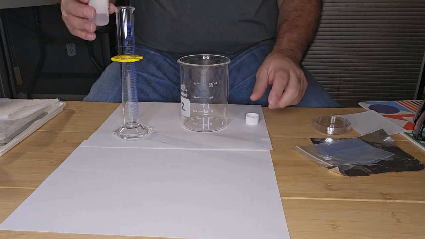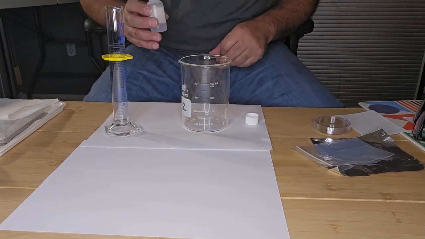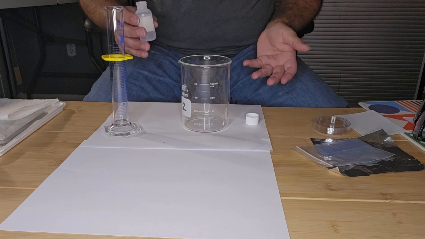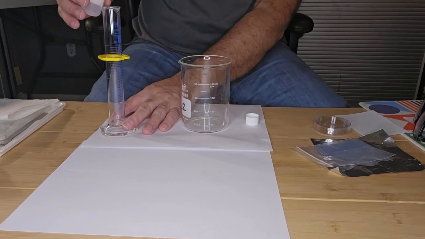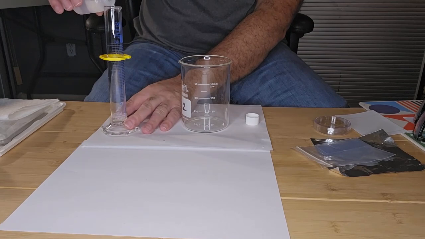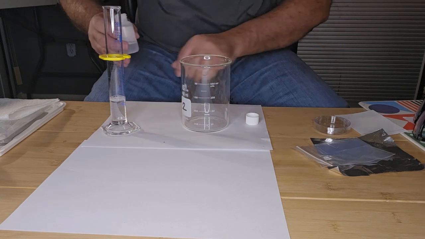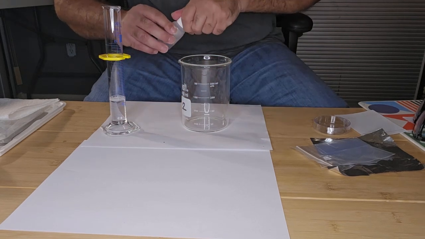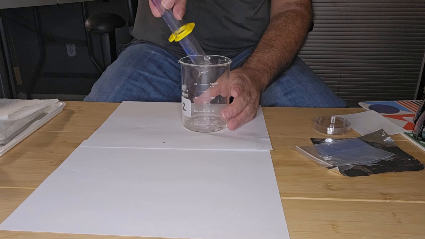A typical chromatography solvent is something like ethyl acetate. All right, so I've got 15 ml there, and I'm going to pour that nicely into my chamber.